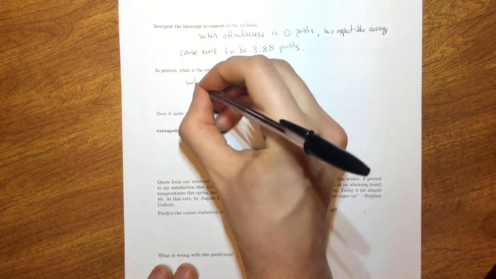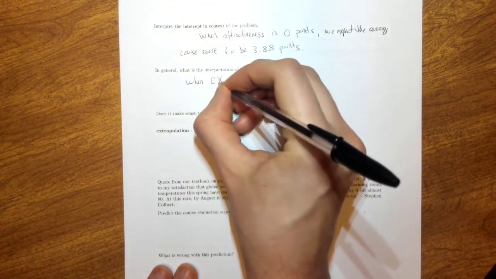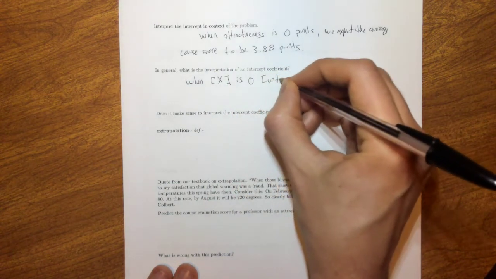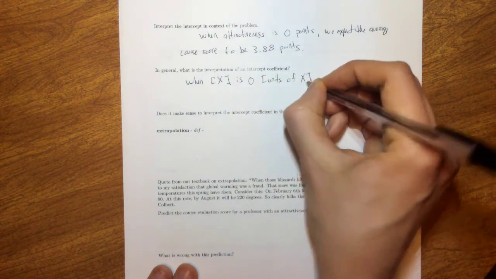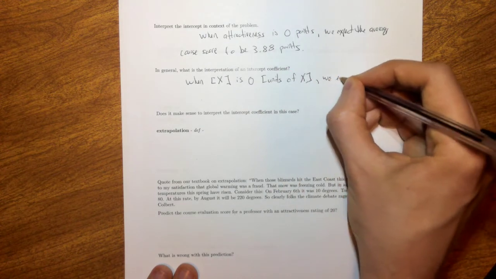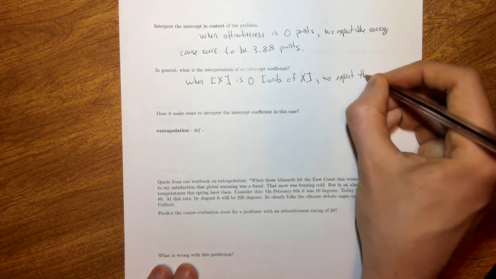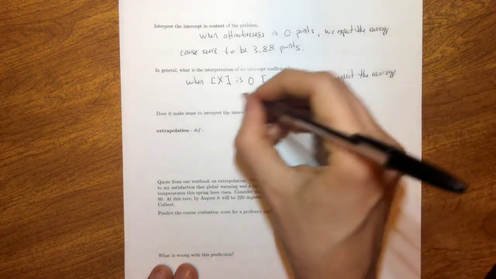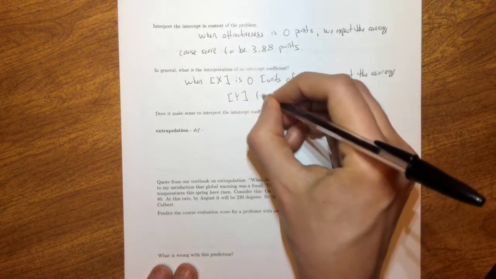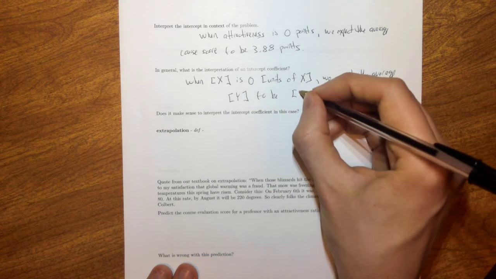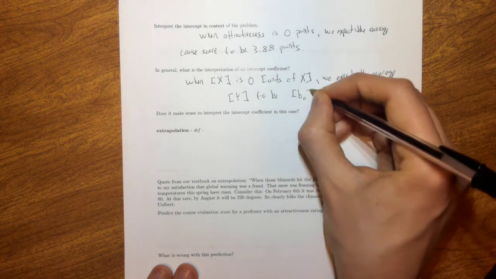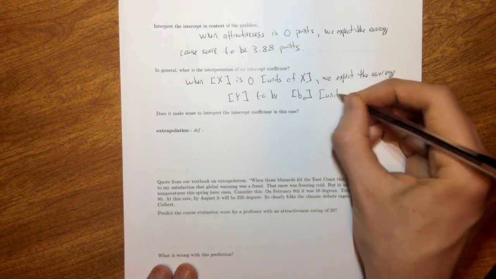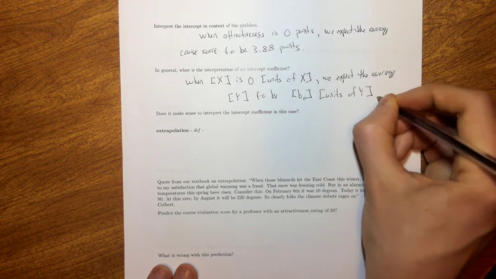In general, we might say something like, when x is 0, and then whatever the units of x are, it's just what we expect the response to be. So we expect the average y to be whatever that fitted intercept is, and then we want to make note of what the units of y actually are.